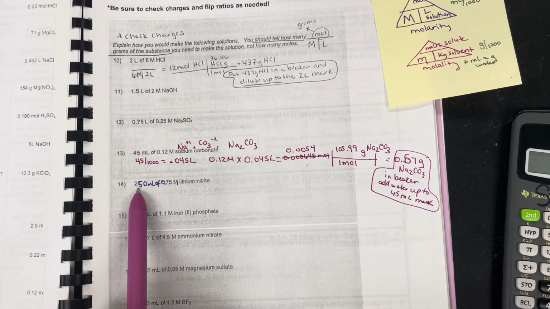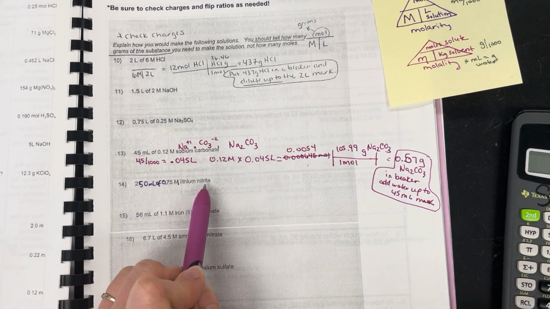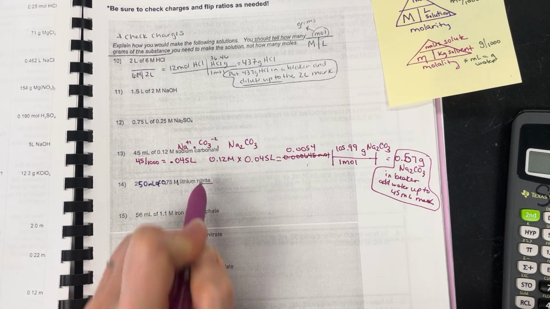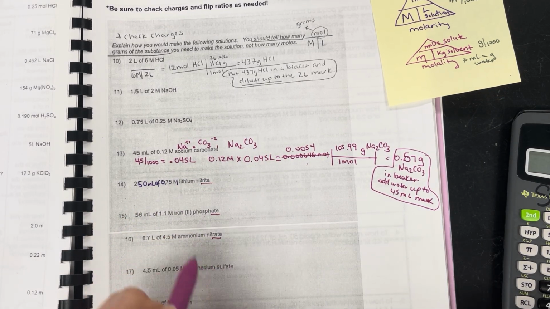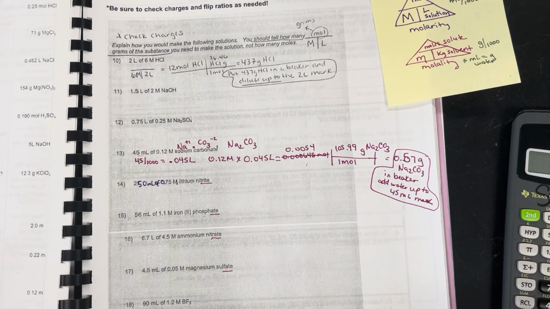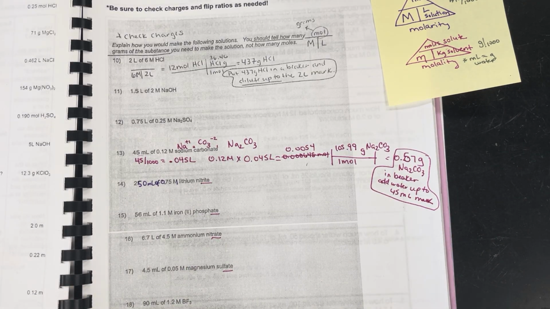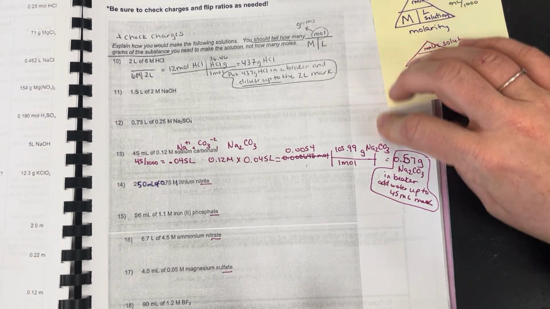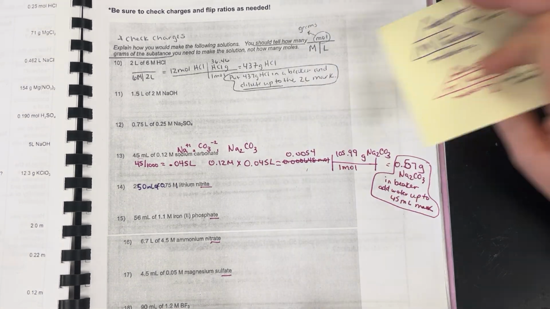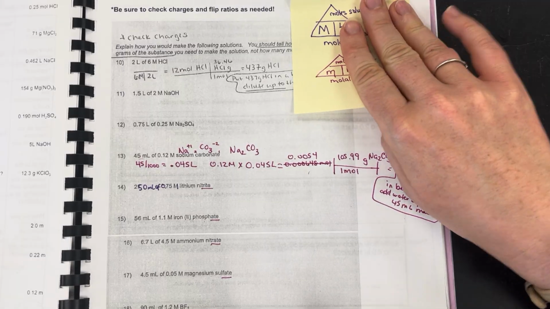Note, problem number 14 was kind of hard to read. I made that read 250 milliliters of a 0.75 molar. It's lithium nitrite, so you're going to have to look up those things on the periodic table. All of these compounds, if they're not given to you, are actually polyatomic, so you're going to find the second half of that on the back of your periodic table. Okay, so that's how we practice making solutions. And you can check your answer key at any point that you need to.